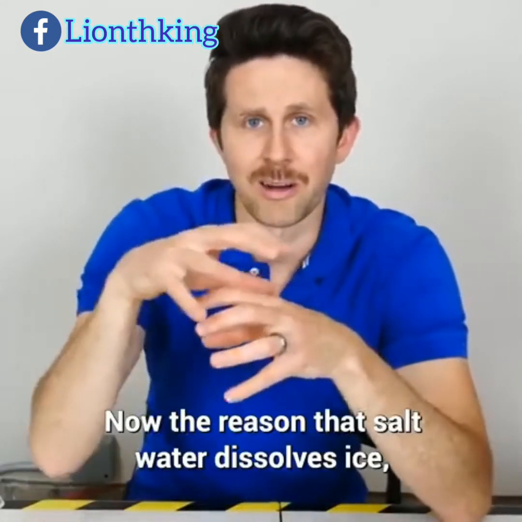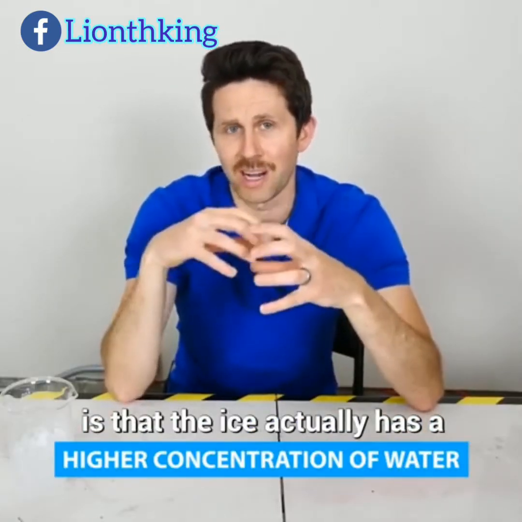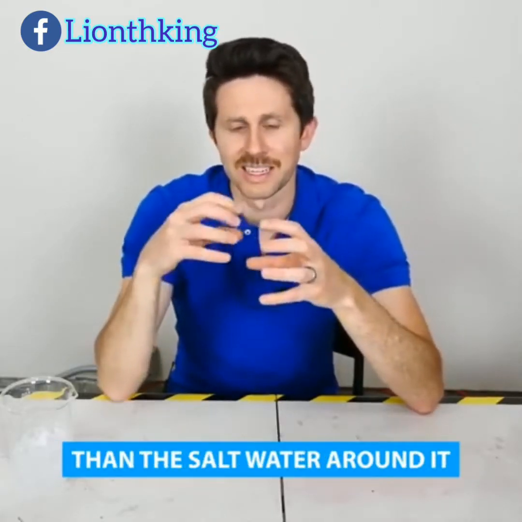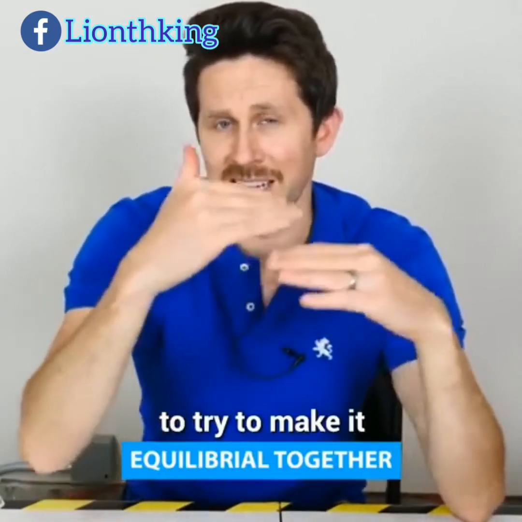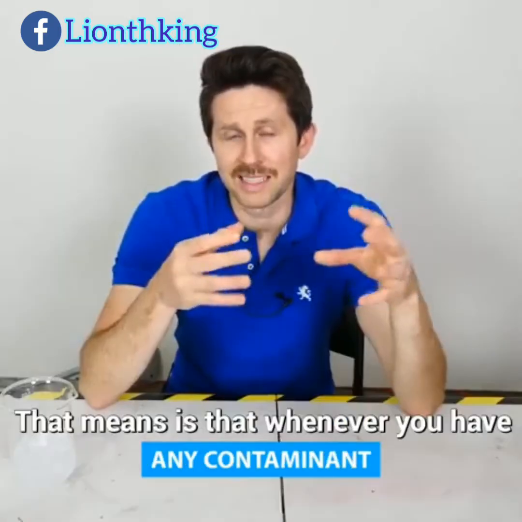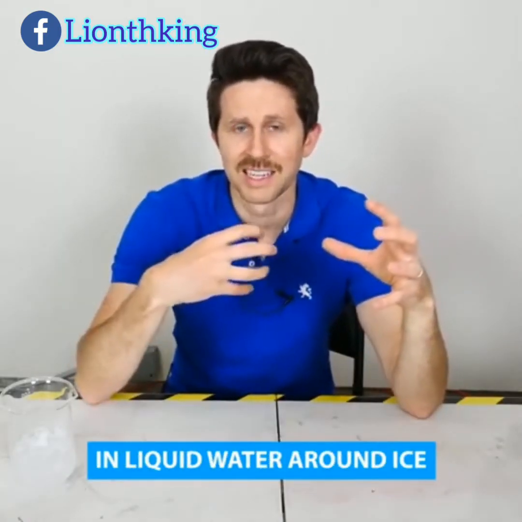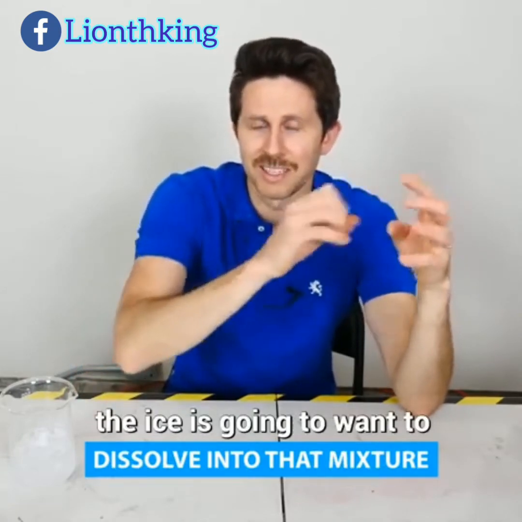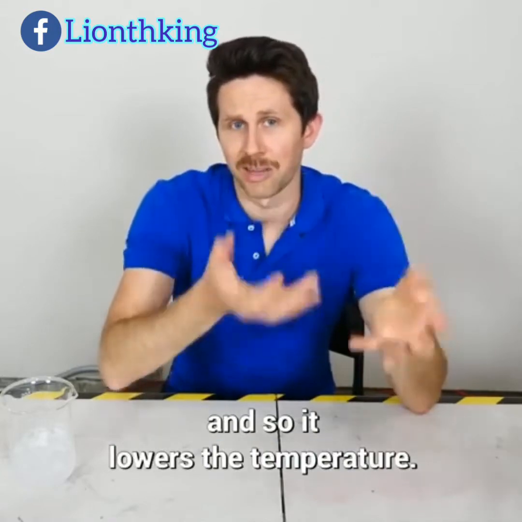Now, the reason that salt water dissolves ice is that the ice actually has a higher concentration of water than the salt water around it. So it wants to push some of the pure water into the less pure water to try to make it equilibrate together. What that means is that whenever you have any contaminant in liquid water around ice, the ice is going to want to dissolve into that mixture. And when it dissolves into it, it absorbs heat, and so it lowers the temperature.